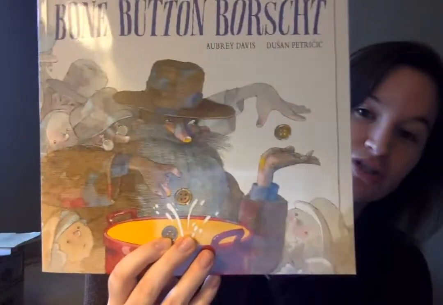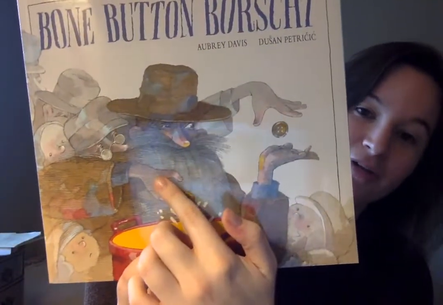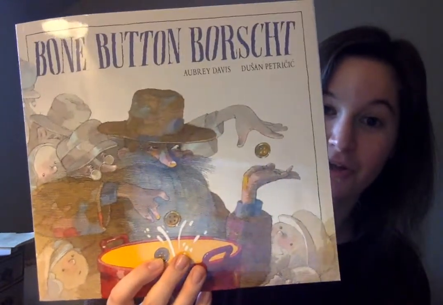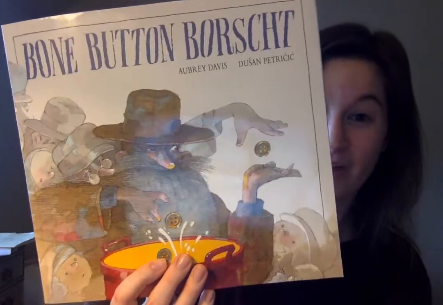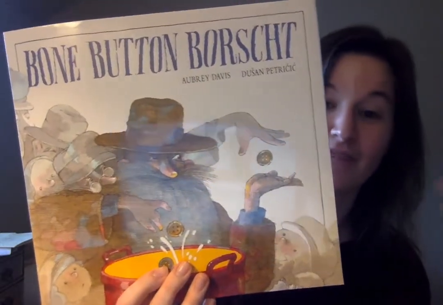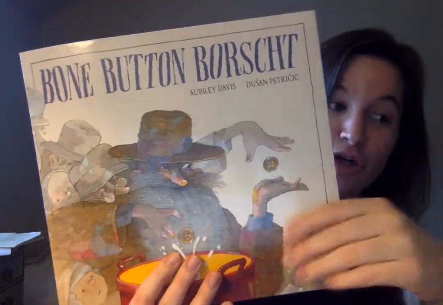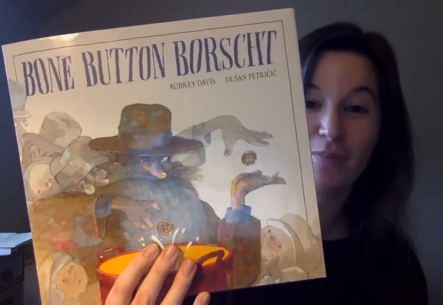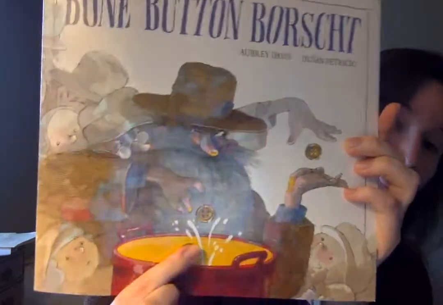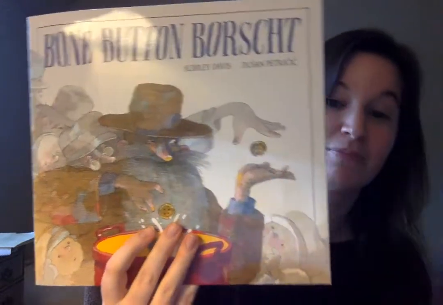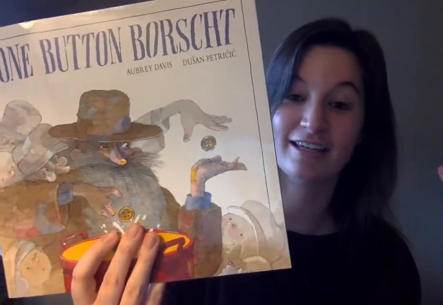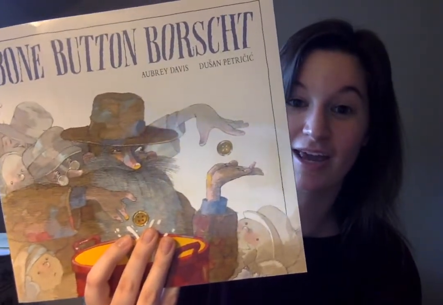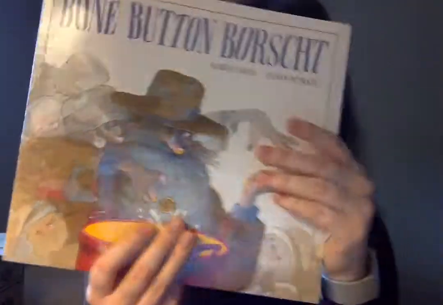And then looking at Bone Button Borscht, this story is all about a beggar who comes into a small town looking for food and shelter. He is turned away at first by the townspeople, but then when he convinces them that he can make this magical bone button borscht, the people come together to make this borscht with him. And then they end up feasting together, and he has a place to stay, and he stays with them and feeds them, and he leaves a hero.